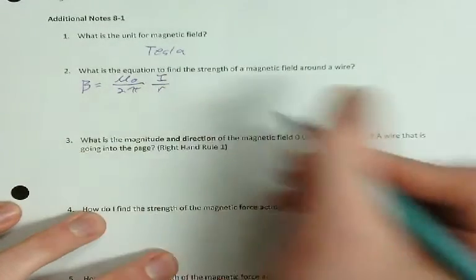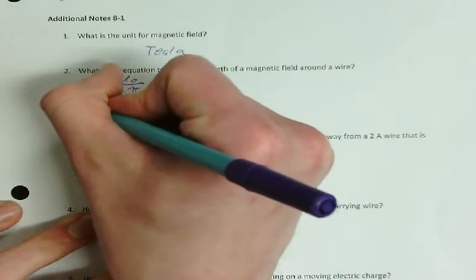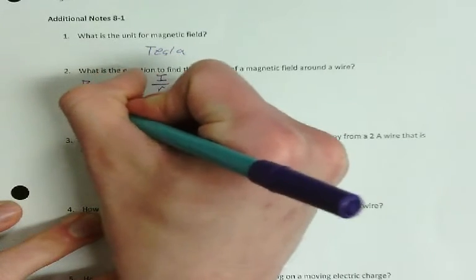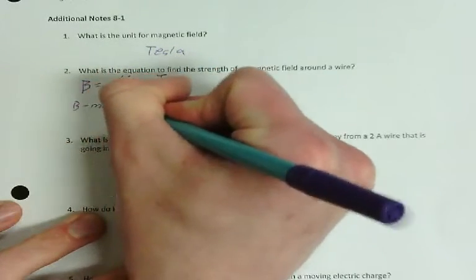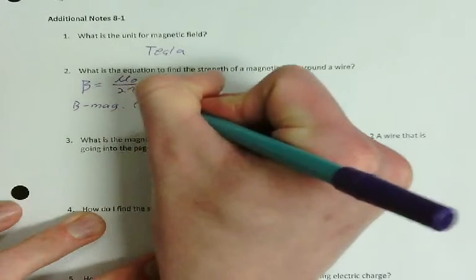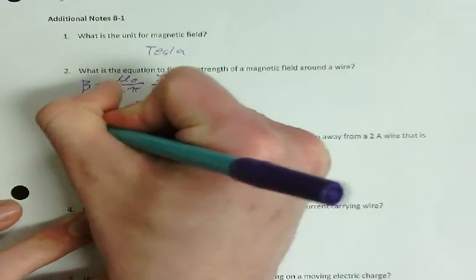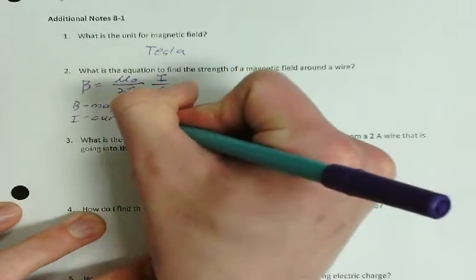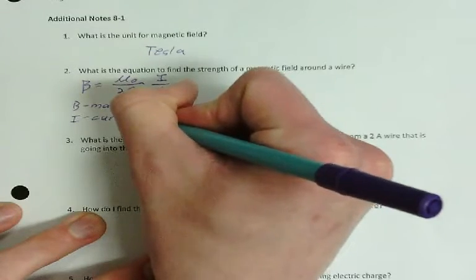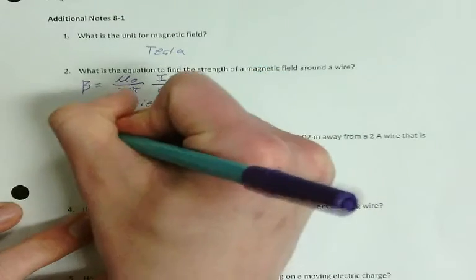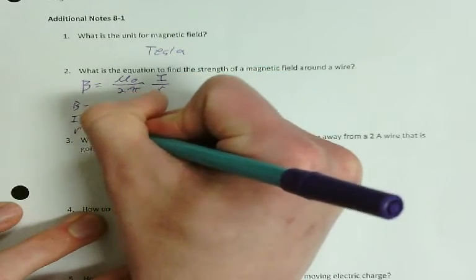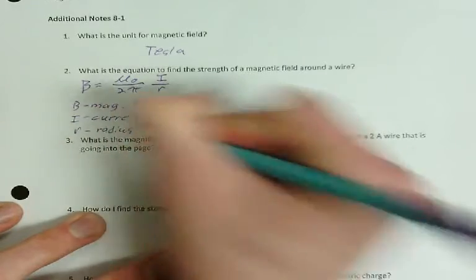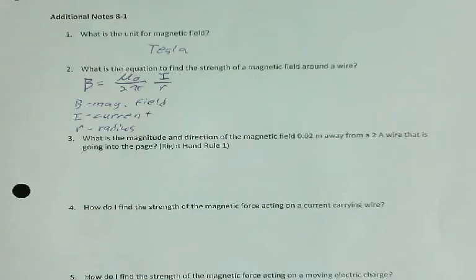Yeah, so let's talk about what each of these things are. B is magnetic field. I is current. So we're just all kinds of things that are totally what you would think that letter stands for. R is radius. That one makes sense. And if you're wondering why radius, it's because we're looking for the magnetic field around a wire.